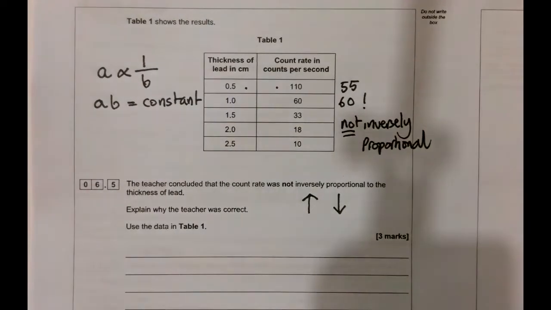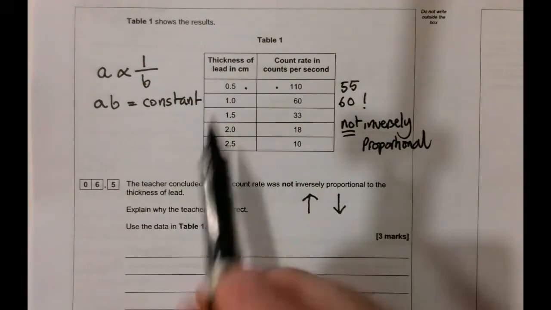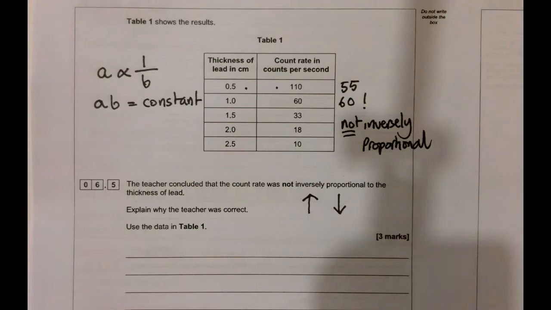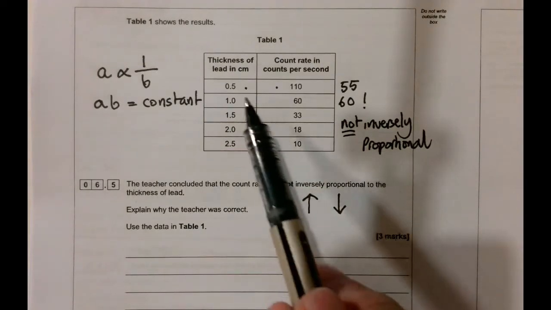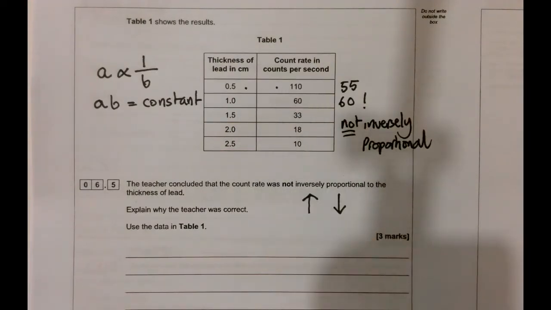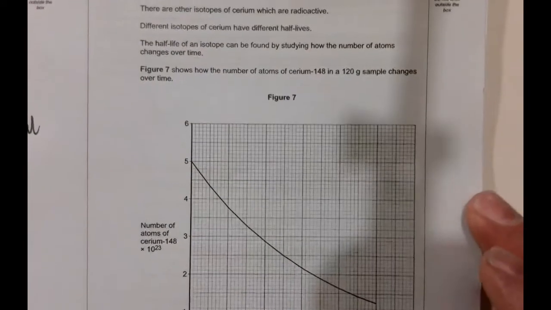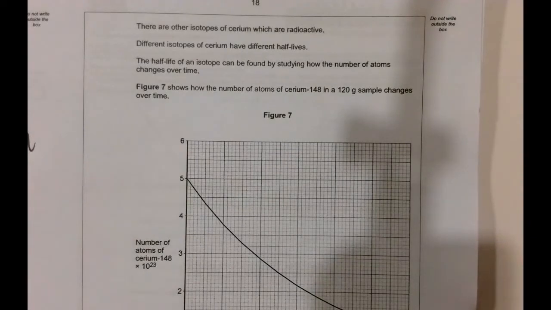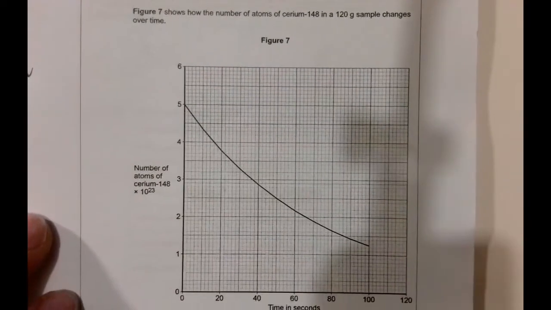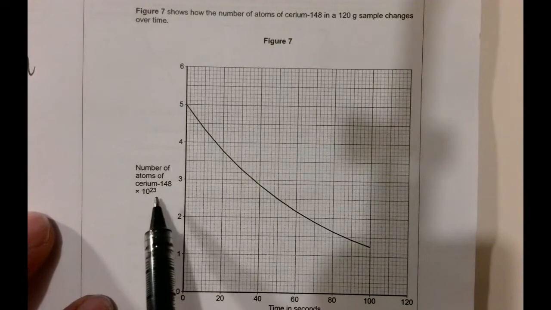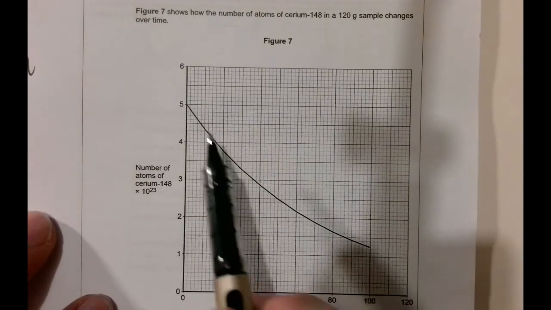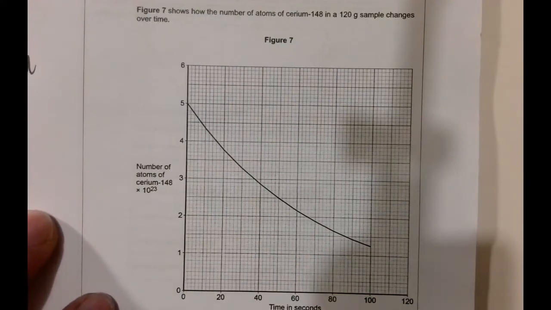And you could have used either of those approaches, talking about this one doubling, this one should halve, or this idea of multiplying the rows together and getting the same number each time. Okay, right. Next, and sort of the end of the paper now really. So this is going to be a question showing that the number of cerium-148 atoms, and that's a very big number, is going down over time.